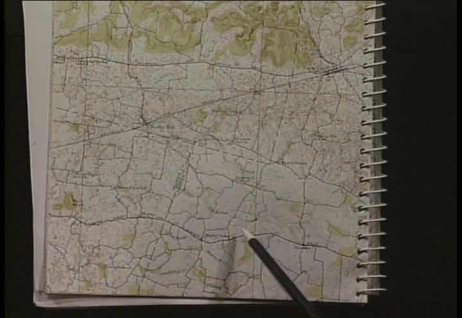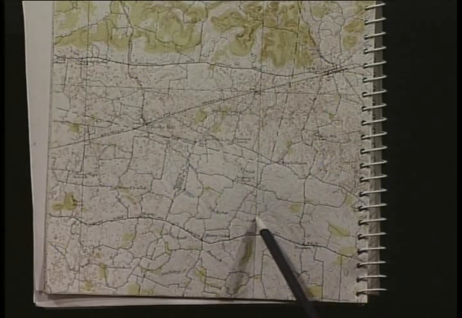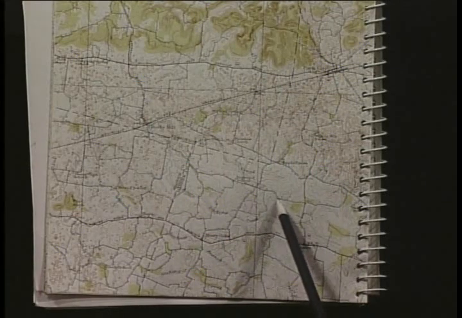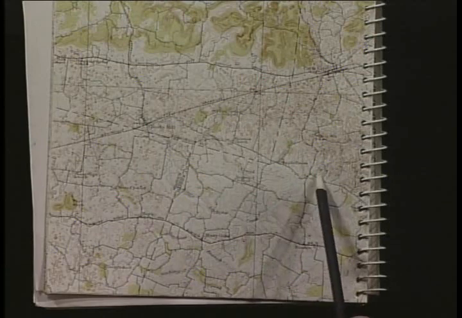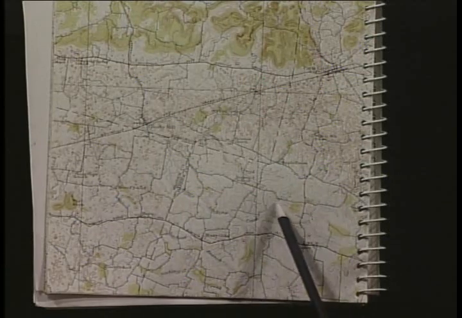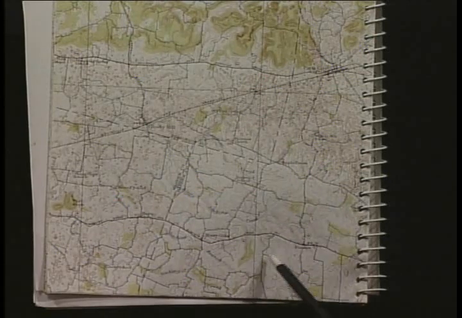We have, let's see, Sinking Creek over here. If you follow this along, we have a nice little stream. And then all of a sudden it's dashed. It's gone underground. And it's actually flowing along now in the subsurface. The little lines become dashed.